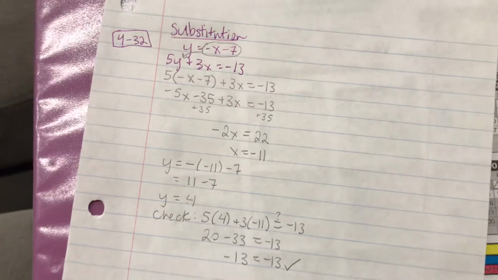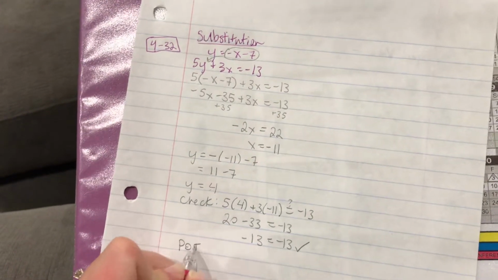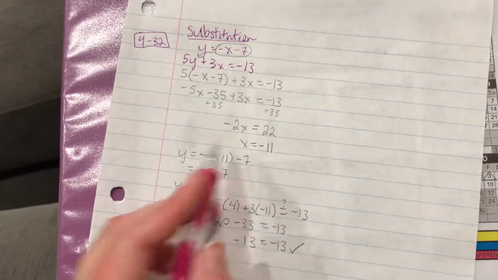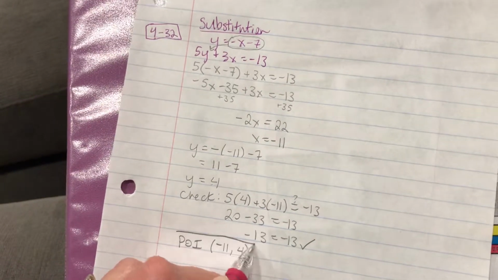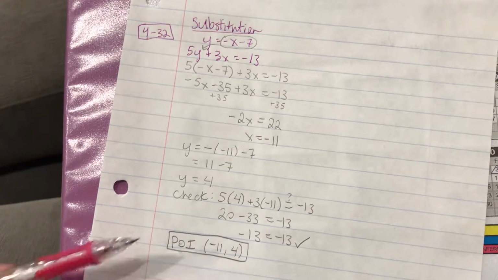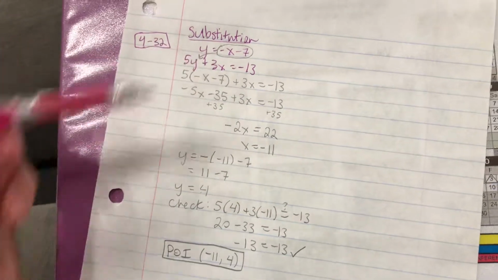And then you don't stop there. You always write your answer as a point of intersection. We use POI as an abbreviation, and the x coordinate is -11 and the y coordinate is 4. And that's the answer. And then if you were to graph this, this is the point at which these two lines would intersect.